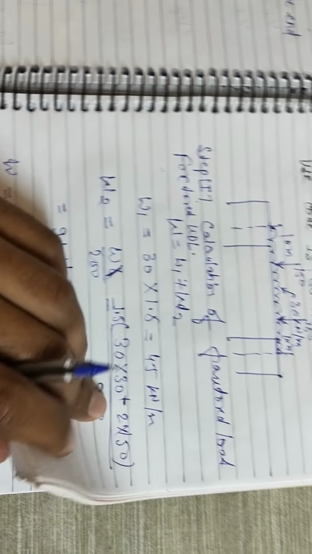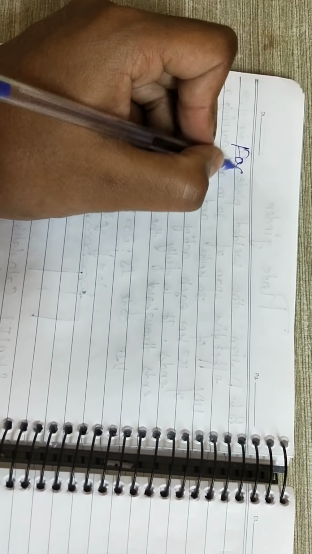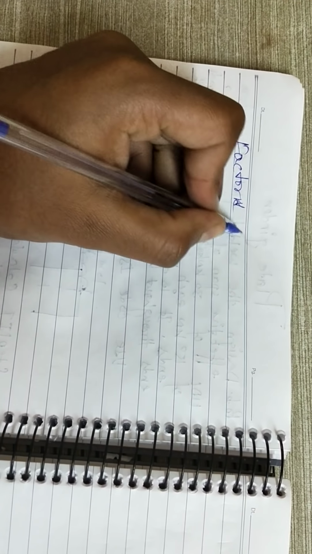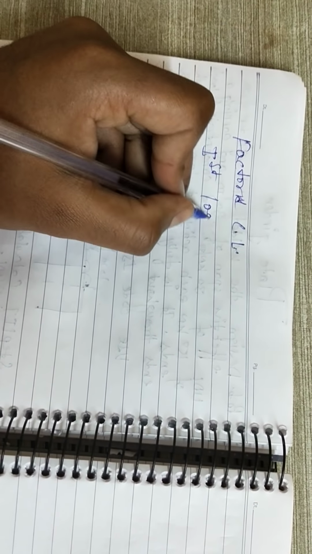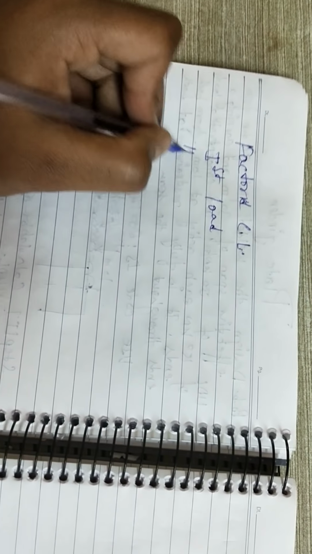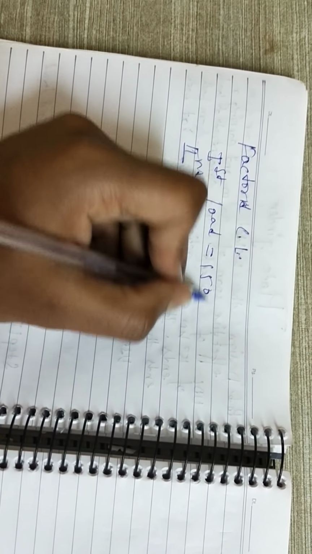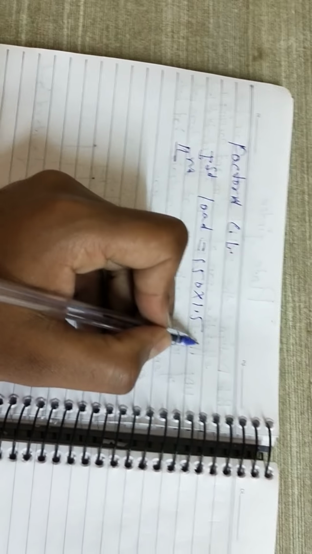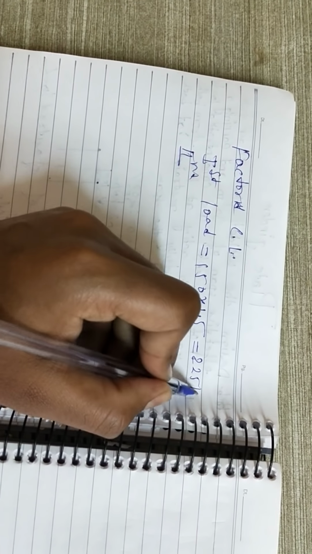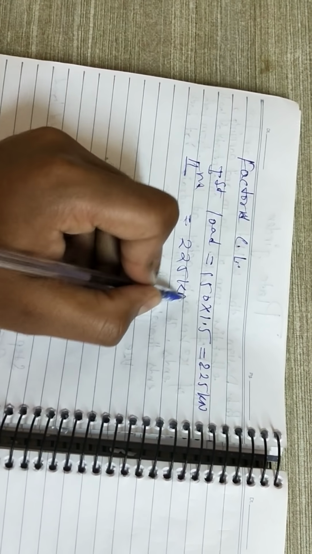And we will also find in the first step the factored point loads, or we can say factored concentrated load. The first load and second load will be similar. This is 150 to be factored, multiplied by 1.5, which will be 225 kilonewton. So the second will also be 225 kilonewton.